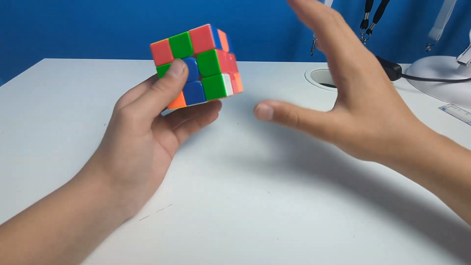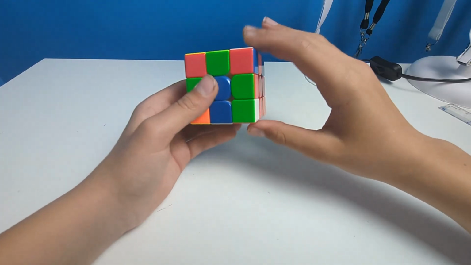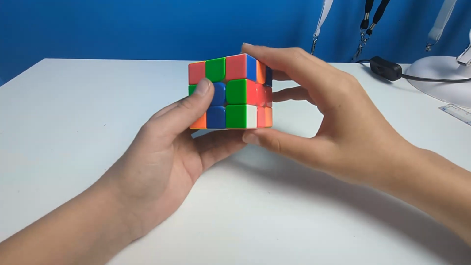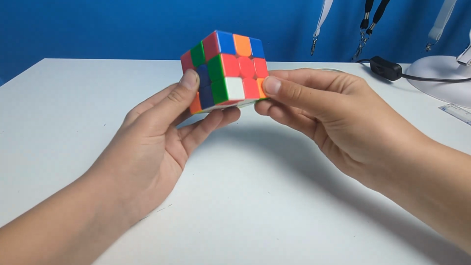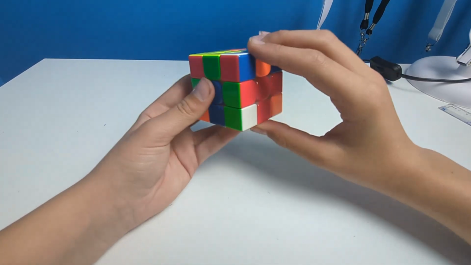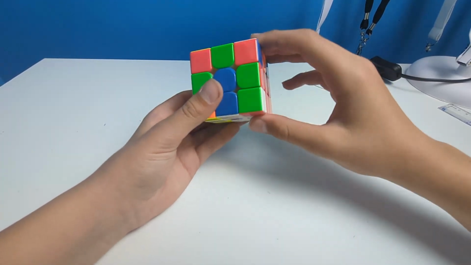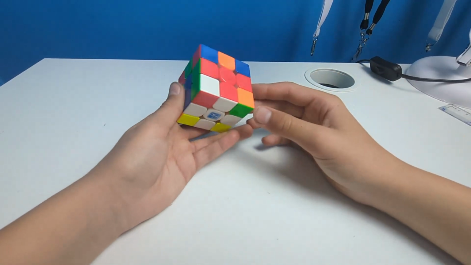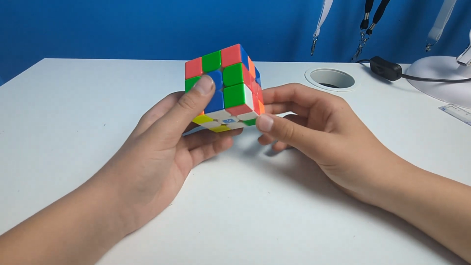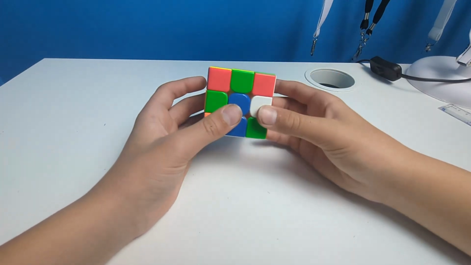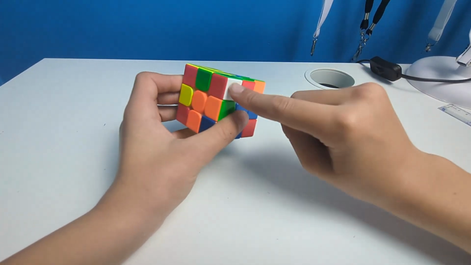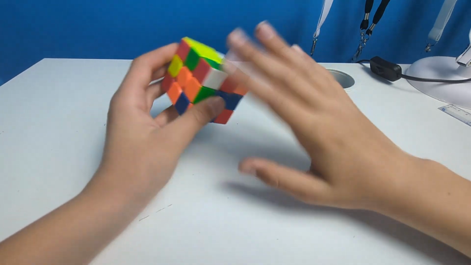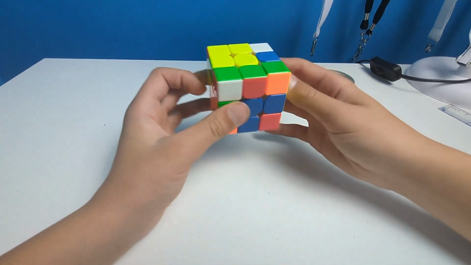I'll also explain the moves, like the combinations of the moves. Each move has a letter to it. So this is R because it's the right side. But we'll go over that in the next video. So first off, we're gonna do R prime to get this out. So don't worry about the algorithm, you're gonna learn that.